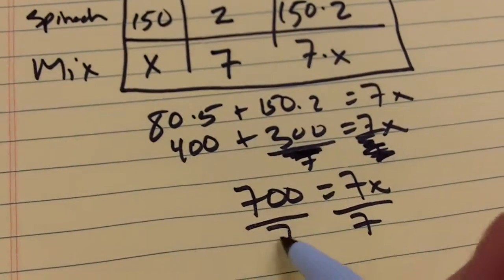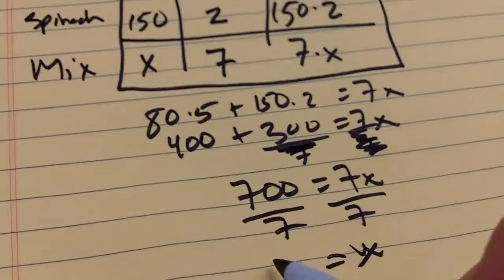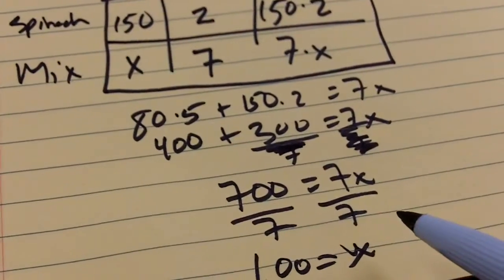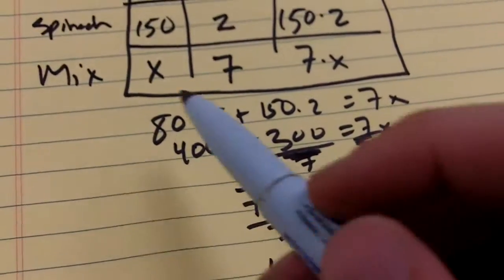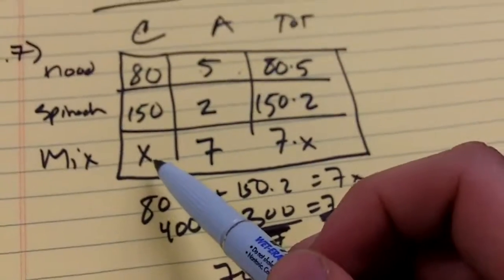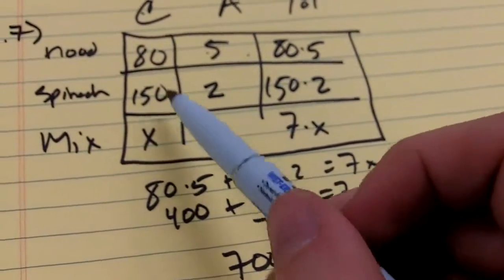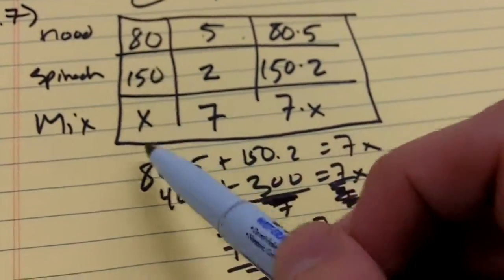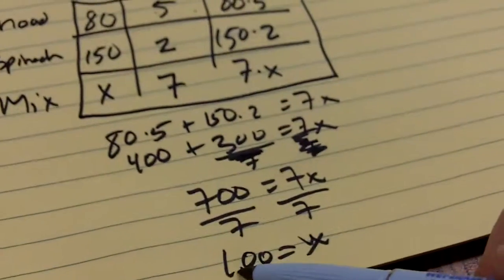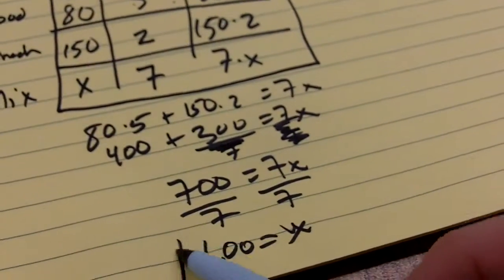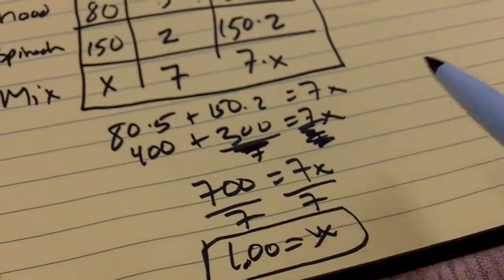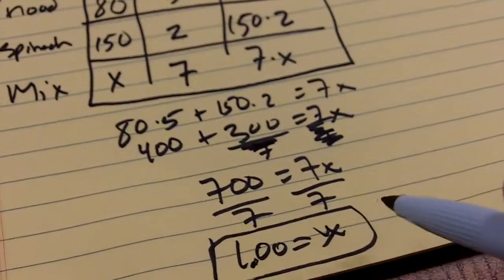Divide by 7, divide by 7, x equals 100. What does that mean? Go back up here. What was x? X is the cost of the mixture. We took out decimals because that was 80 cents and that was $1.50. So 100 really means $1. And our mixture costs $1. So per pound in the mixture, it costs $1.